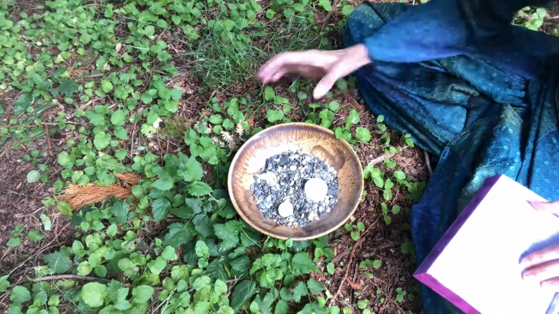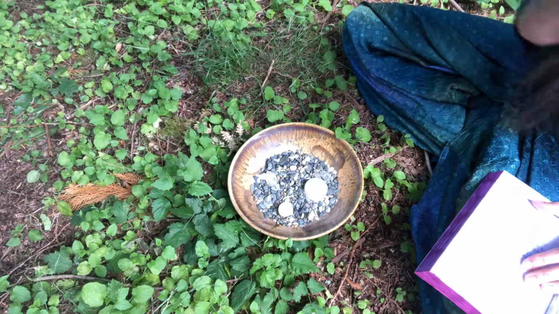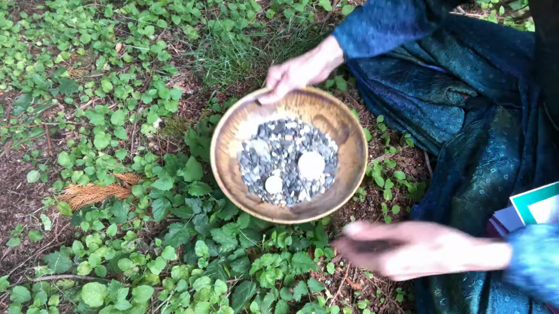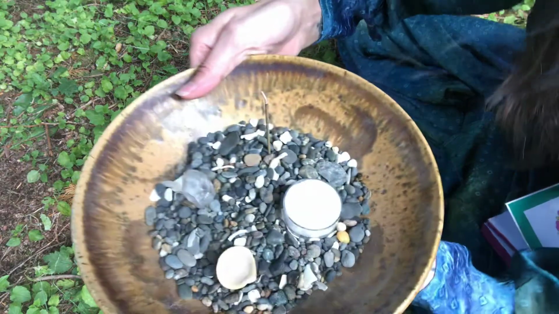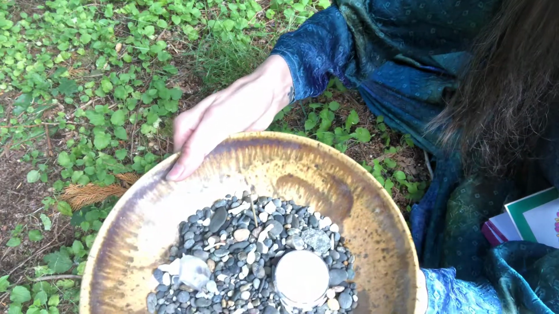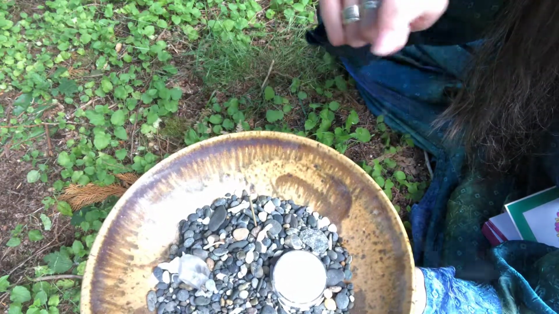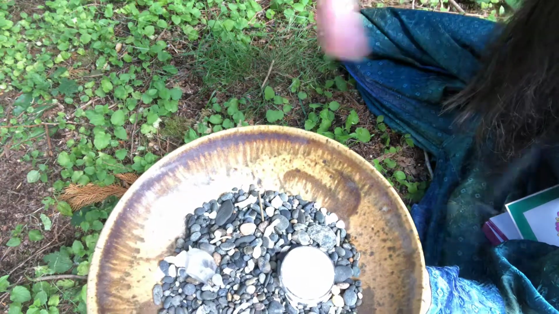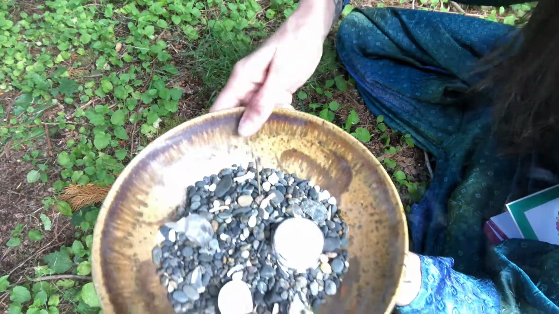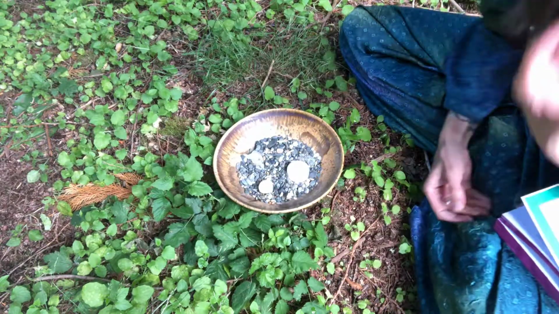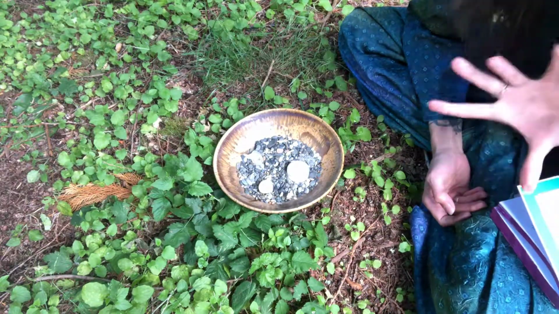So I wanted to talk today about the element of air. You probably can't see it, but you can kind of see the wispy smoke and how the air currents are just moving and moving. And within our own bodies, air is our breath. We breathe all the time.